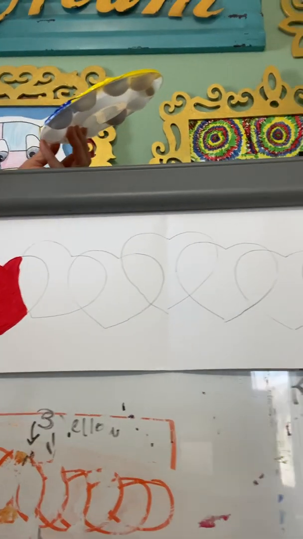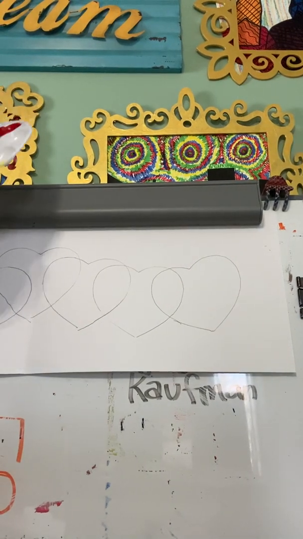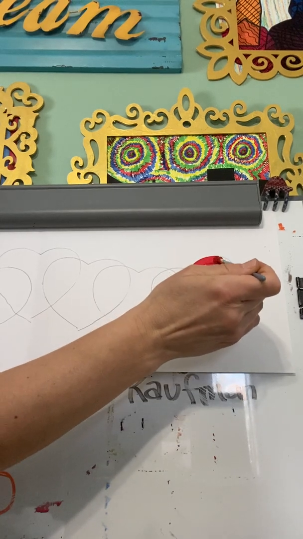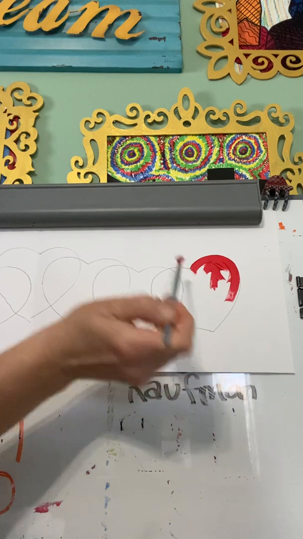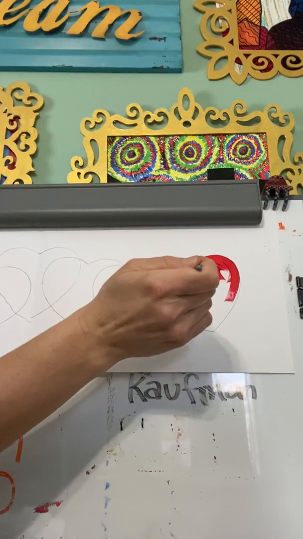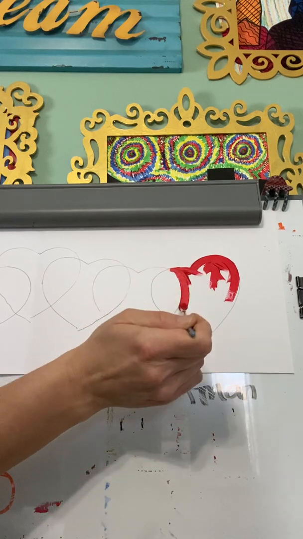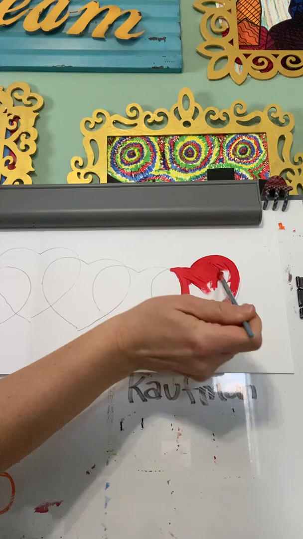And I'm going to go down to the end of my color wheel here, and I'm going to paint the last shape red as well. Okay, so we're starting with red and we're ending with red. And again, I'm not going to paint the overlap. I'm just going to paint the heart itself or whatever your shape might be and not paint the overlap. The overlaps are going to be for the tertiary colors.